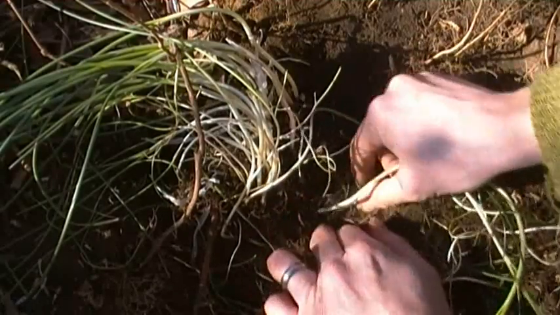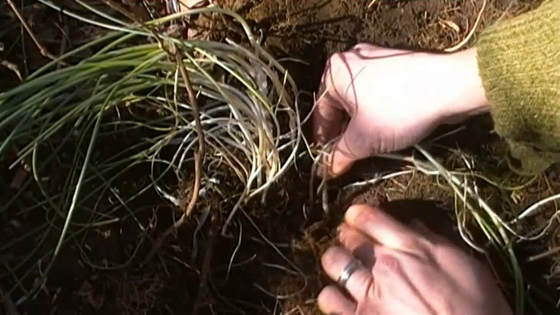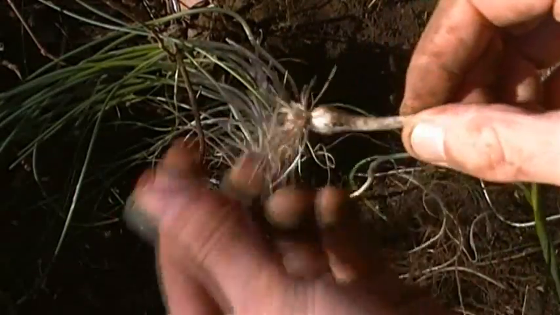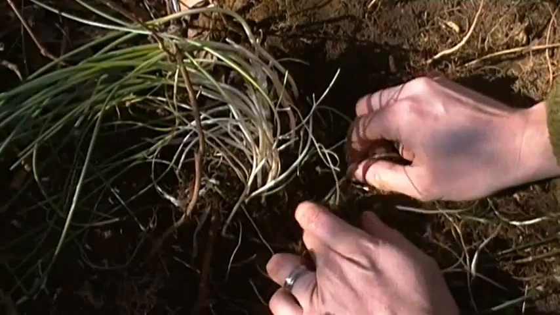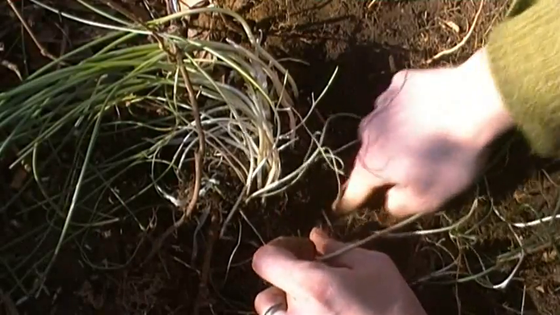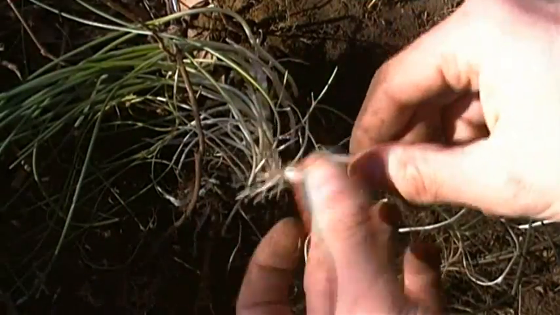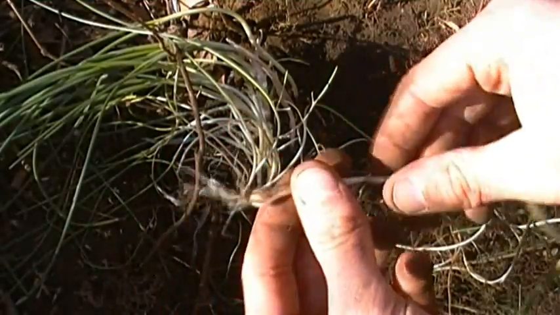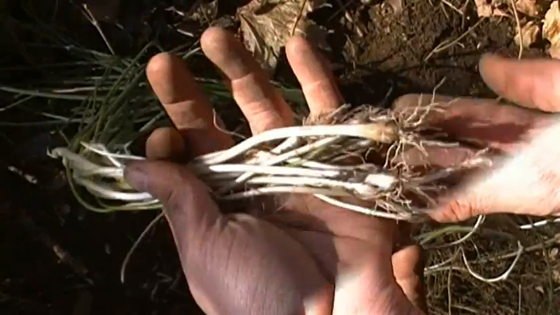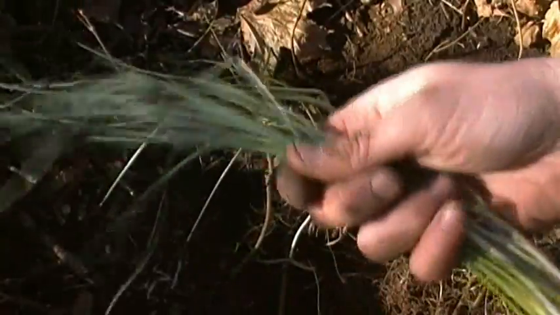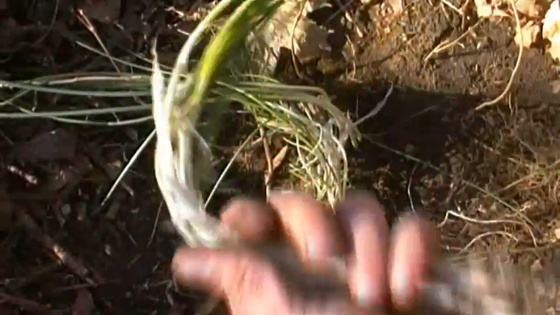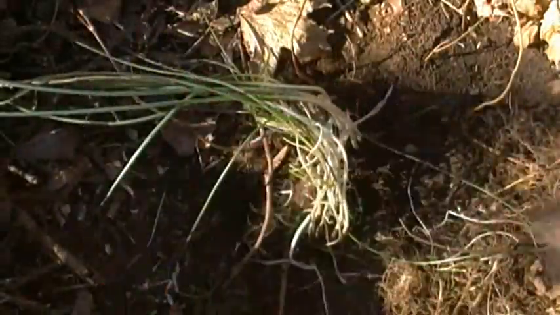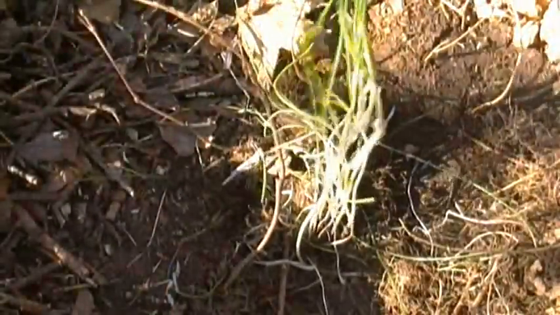These are pretty close to coming up as well. Just dig around. There's another one. And another one. Okay, so I'm going to continue like this, grab a few more, and I'll get back to you. Alright, so as you can see, there's a lot of food here. And there's still a lot in this one clump.